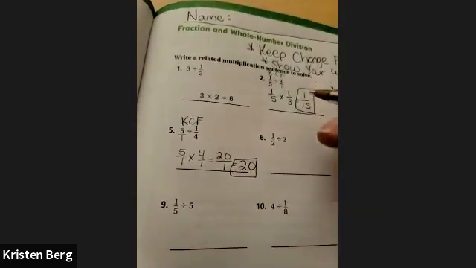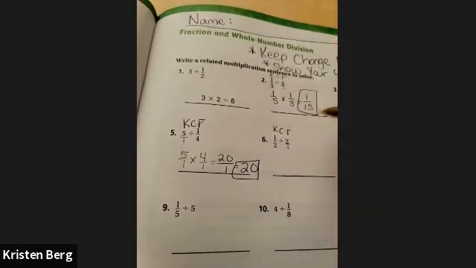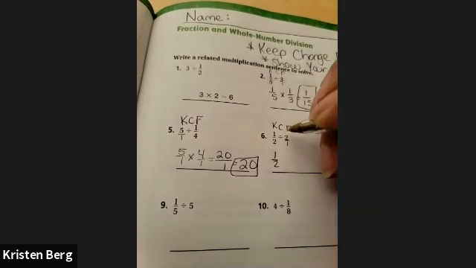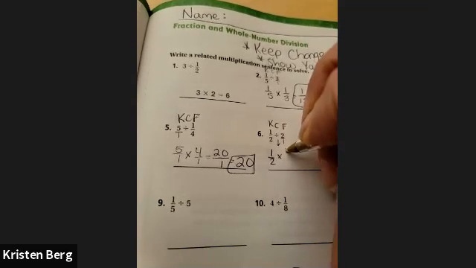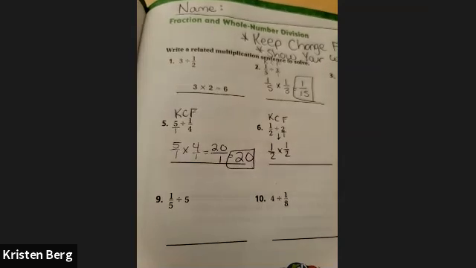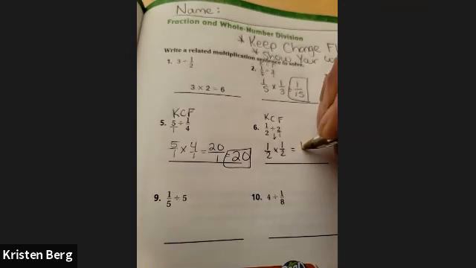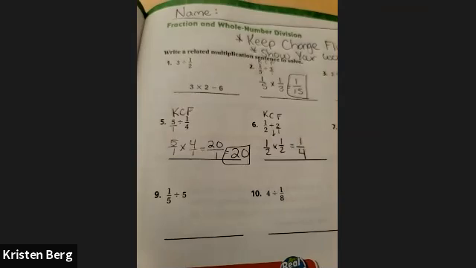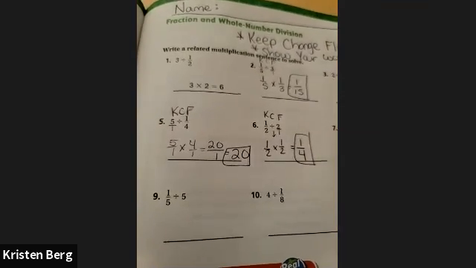And then here, this one would be keep, change, and flip. So a half times, and then you flip this would be 1/2. So then if you did that, it would be 1 times 1 is 1 over 2 times 2 is 4. So that would be 1/4.